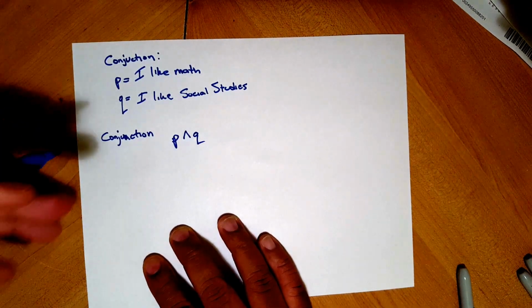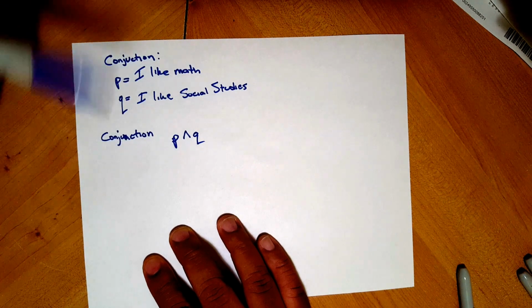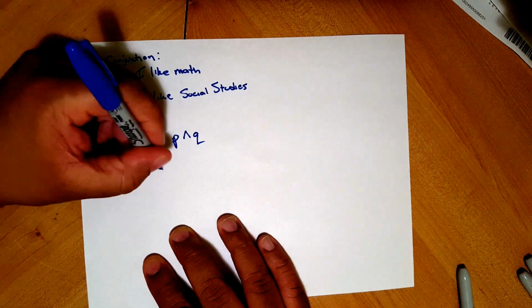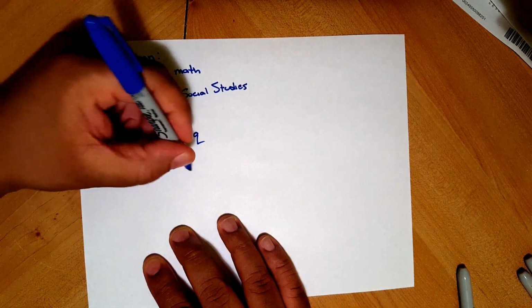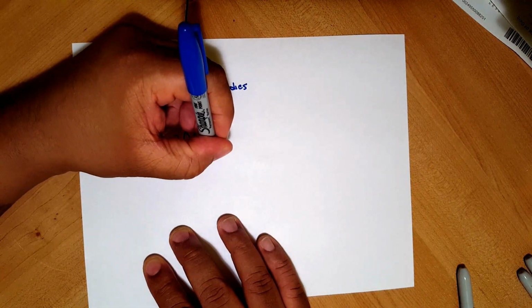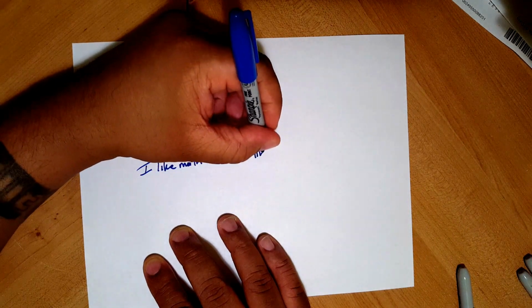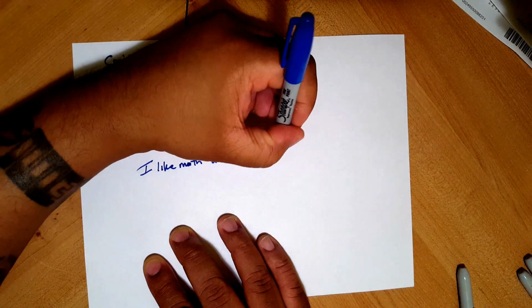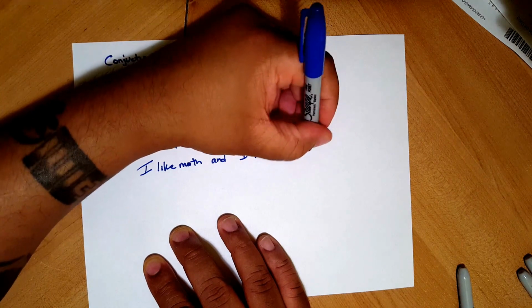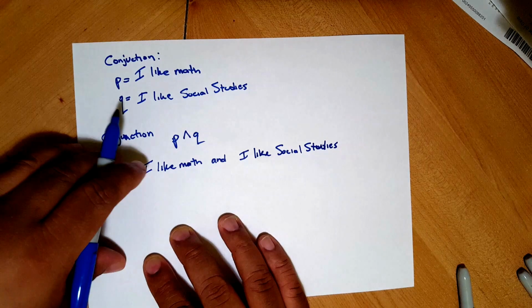So if I wrote this in symbols, I'd write P and Q, meaning I like math and I like social studies. So I like both, okay? I like them both.